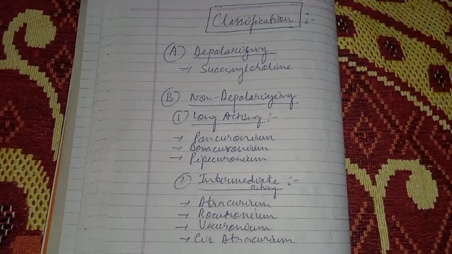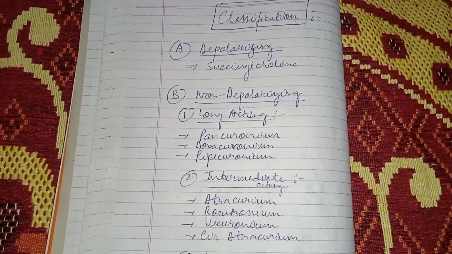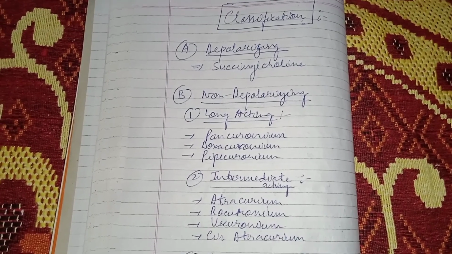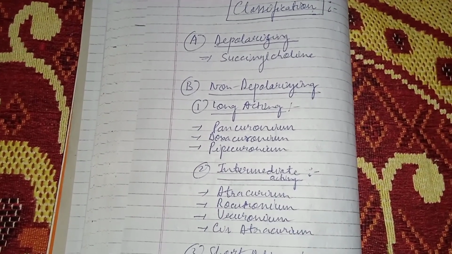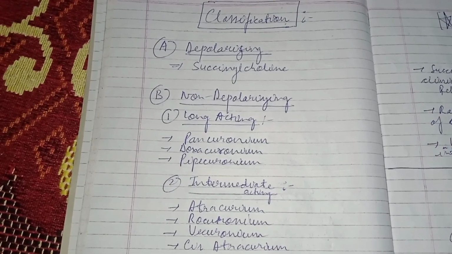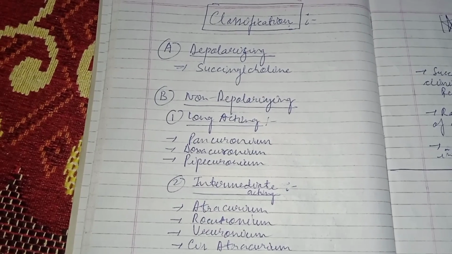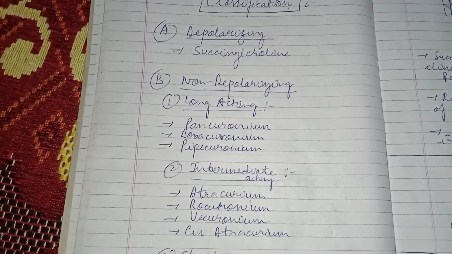Now let's look at the classification of the muscle relaxants. As I already mentioned, there are two types: the depolarizing and the non-depolarizing muscle relaxants. Under the depolarizing class, the example is succinylcholine.